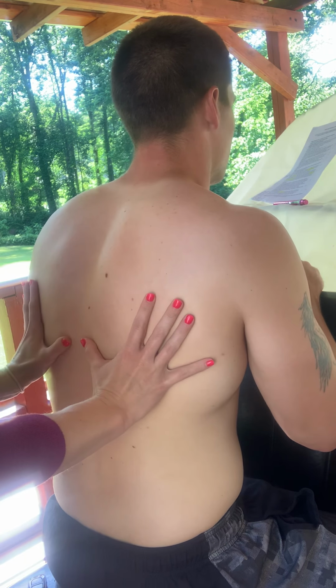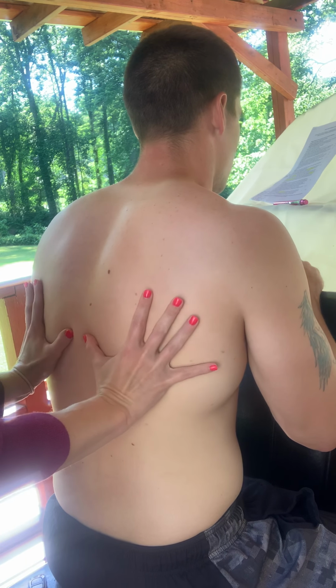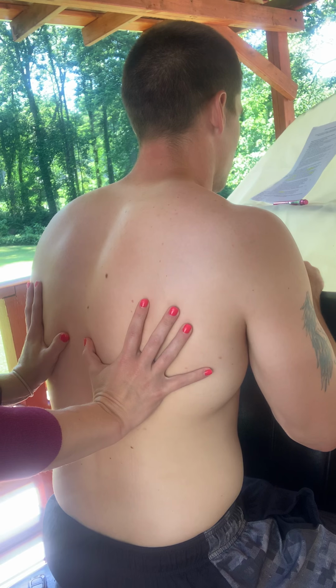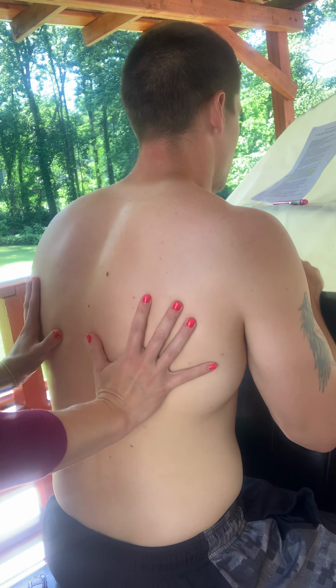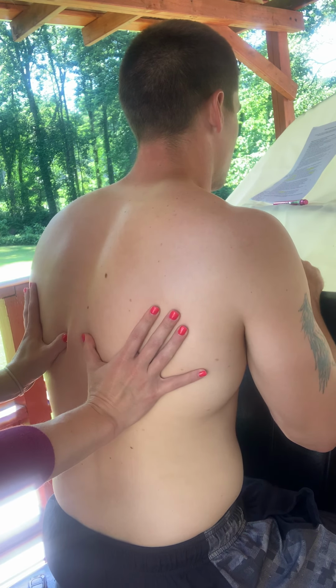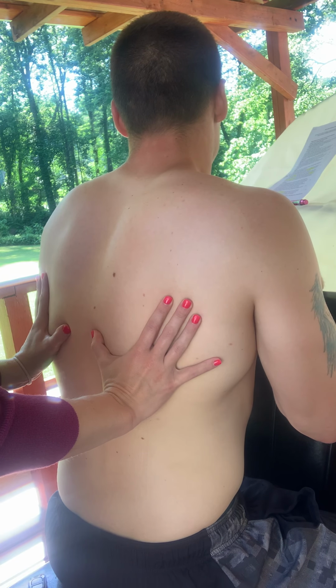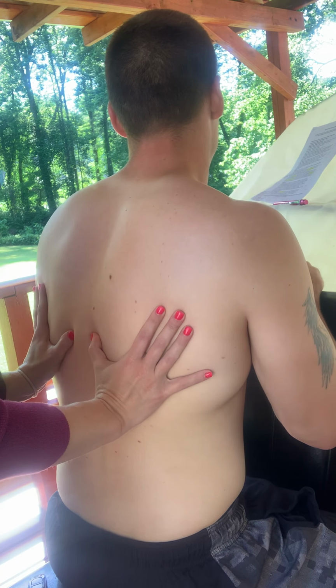So I'm just going to place my hands right here, and I'm going to get some skin right there. You can't see that. And I'm going to ask the patient to just take a deep breath in and exhale. And I'm just looking for symmetry and making sure that is equal for the chest expansion.